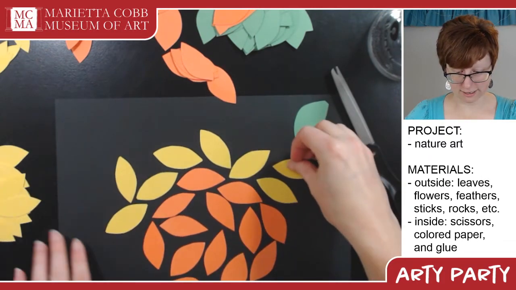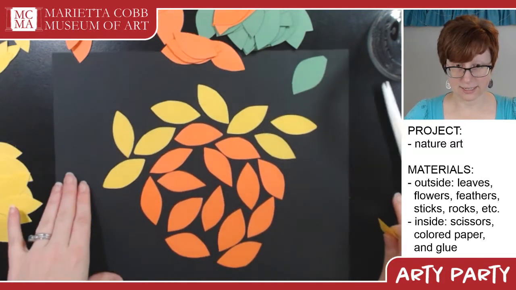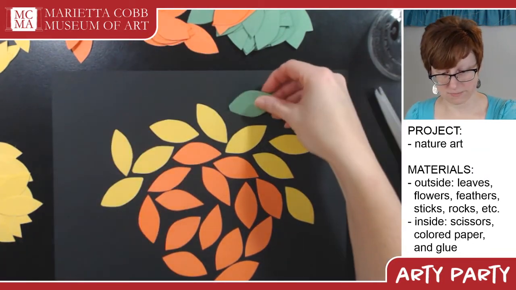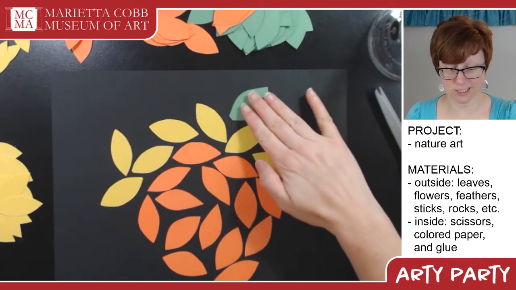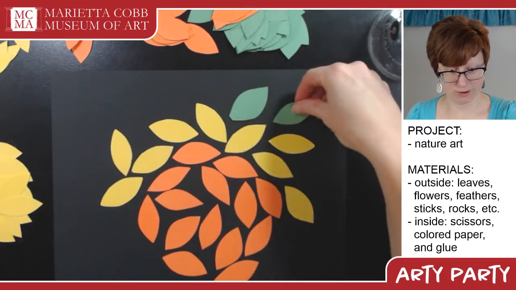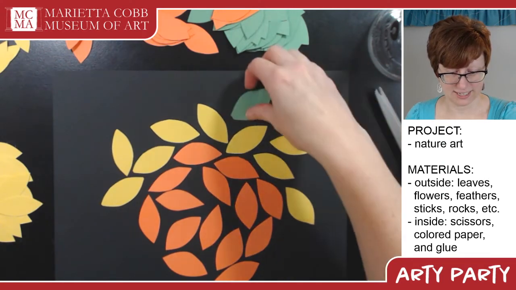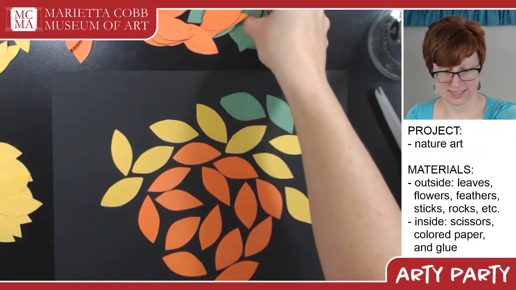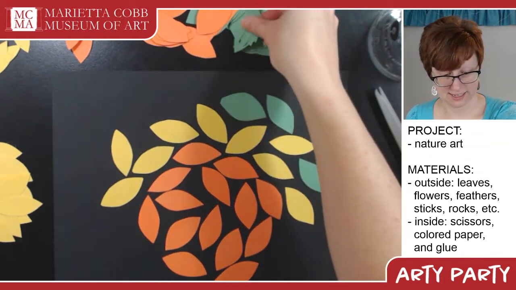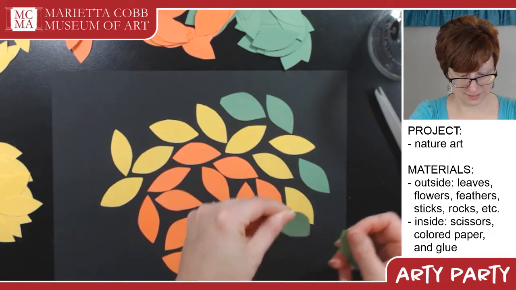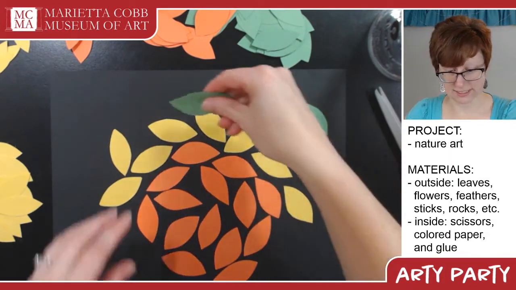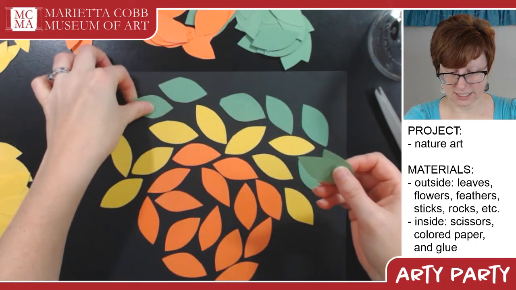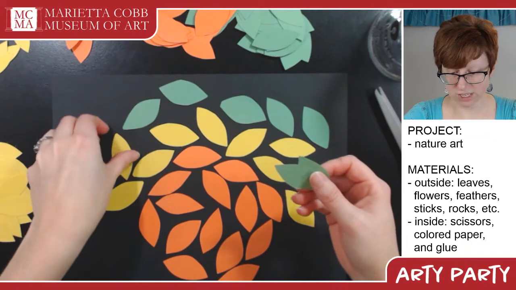See what we want this to look like. I think I want green on the outside. I did a whole piece that was like fire colors, so I want to do something a little greener this time. Oh, this is fun. See, I'm just making shapes that make me happy.